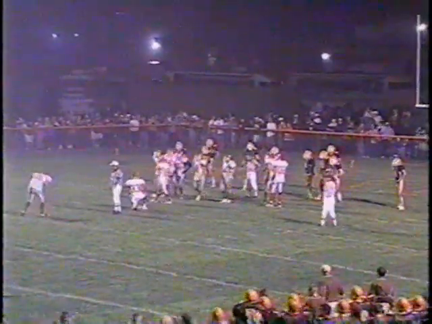(19-13) Tomcats. Trimble will attempt the point after touchdown. B. Barrett will hold. Bruce Fouts attempting the point after touchdown, and it's blocked by the Buckeyes. The point after is no good. 8.4 seconds to play, 19-13. Trimble on top.